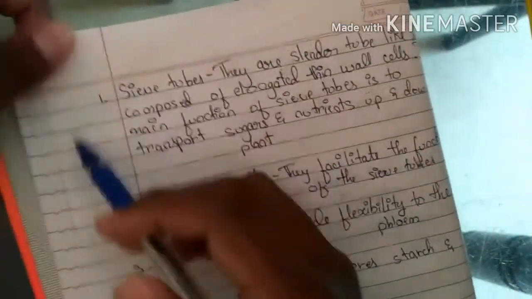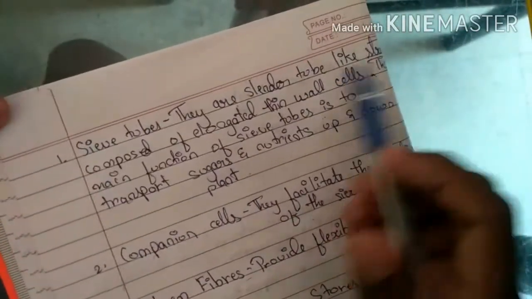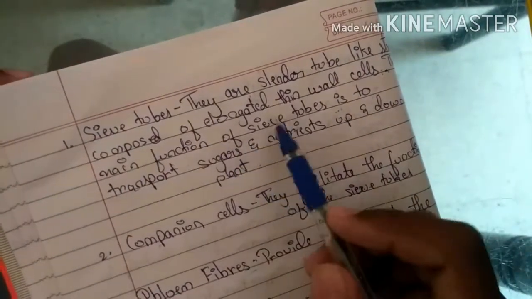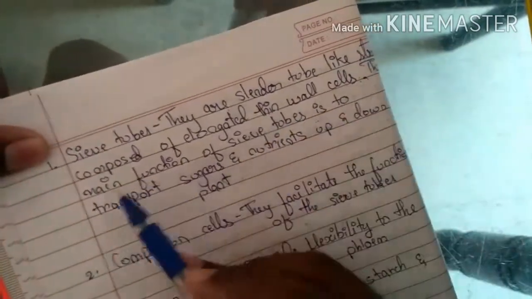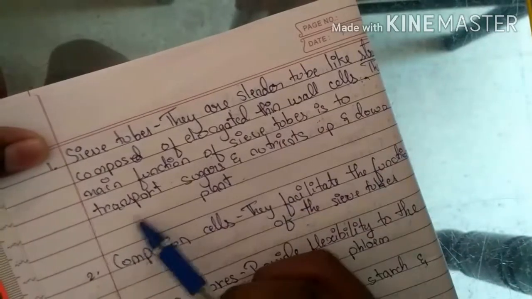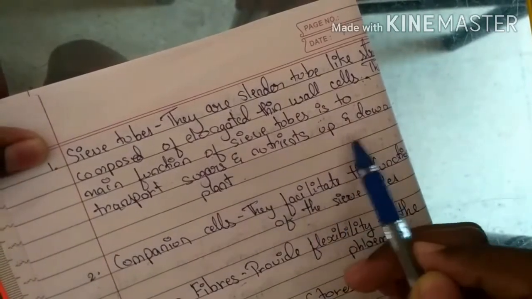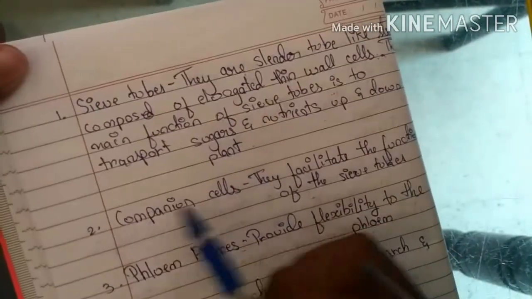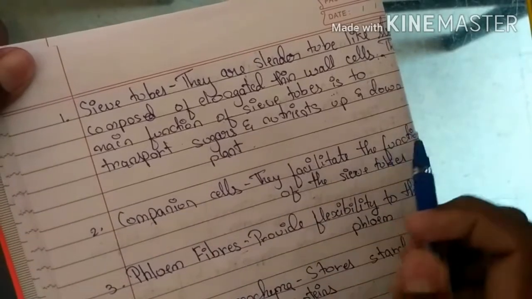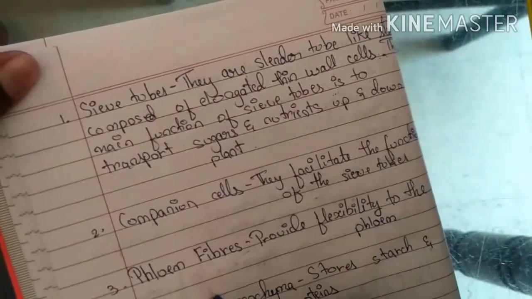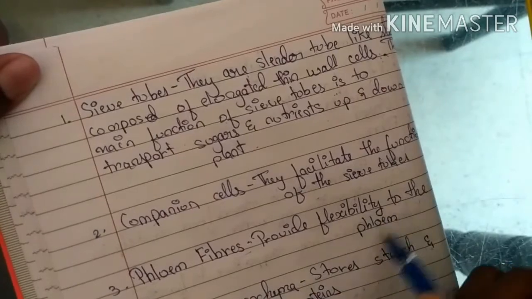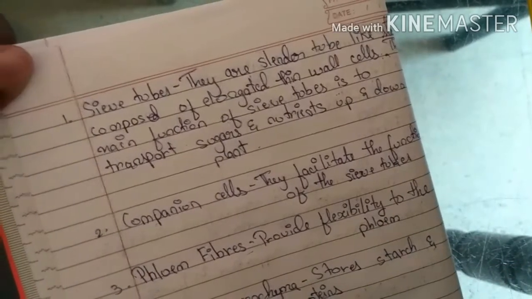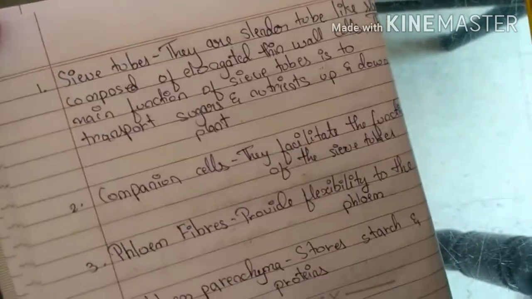Now, sieve tubes. They are slender tube-like structures composed of elongated thin-walled cells. The main function of sieve tubes is to transport sugars and nutrients up and down the plant. Companion cells facilitate the function of the sieve tubes. Phloem fibers provide flexibility to the phloem. Phloem parenchyma stores starch and proteins.